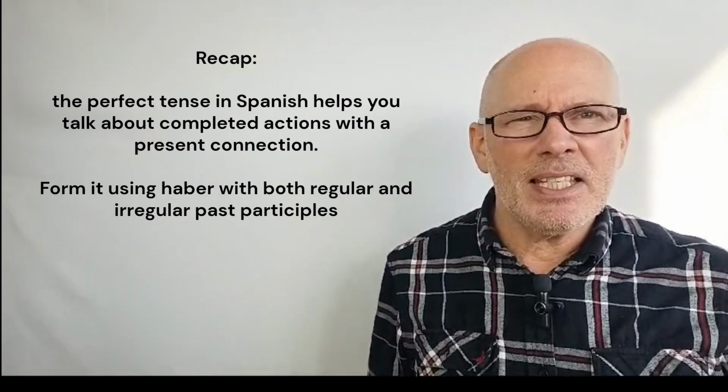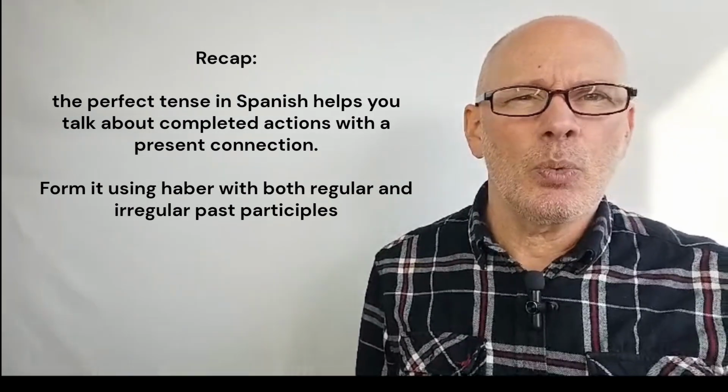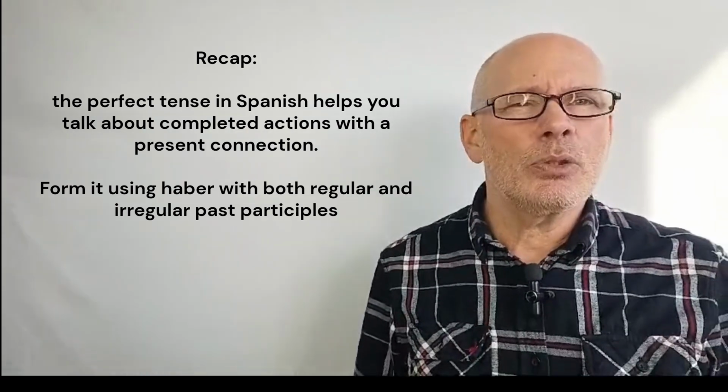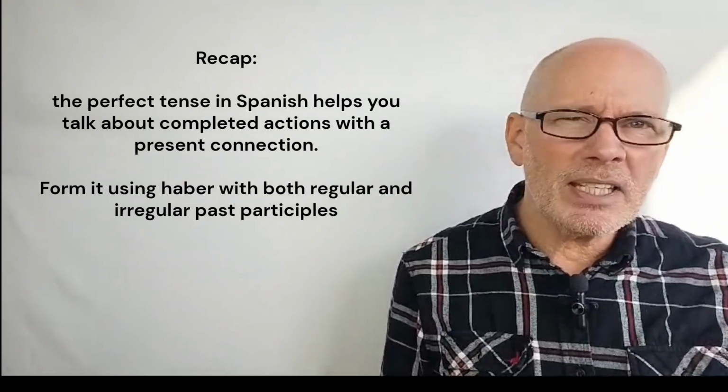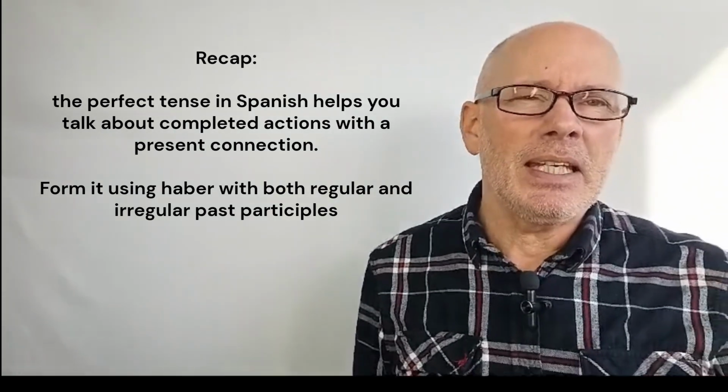Okay. So just to recap, the perfect tense in Spanish helps you talk about completed actions with a present connection. Practice using haber with both regular and irregular past participles, and you'll master it in no time.